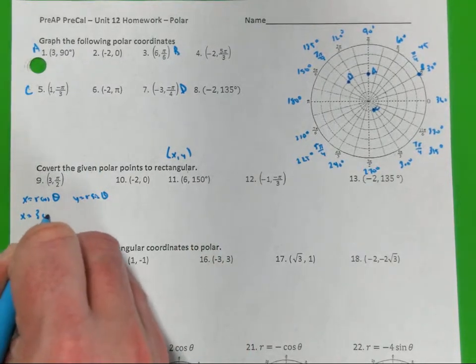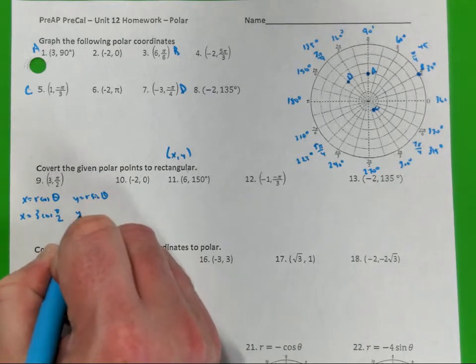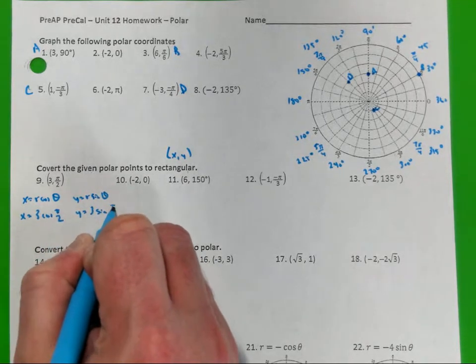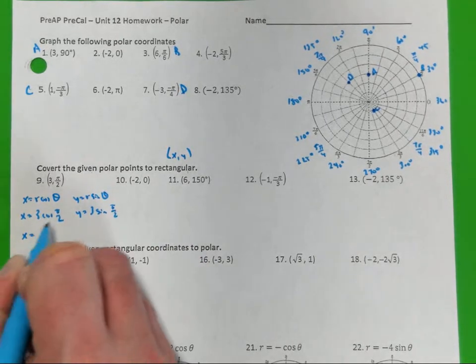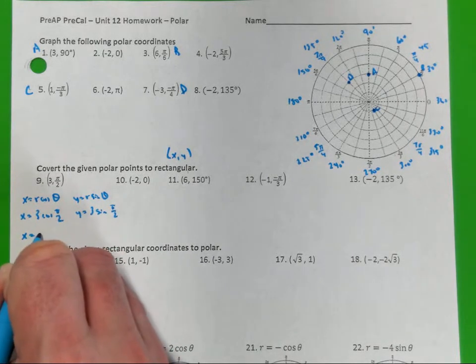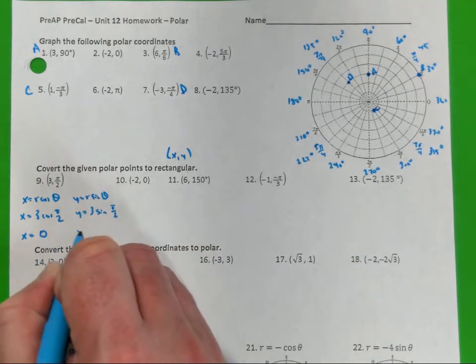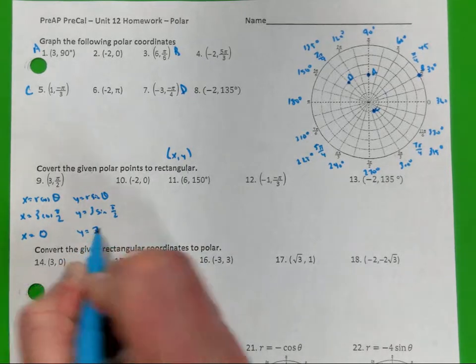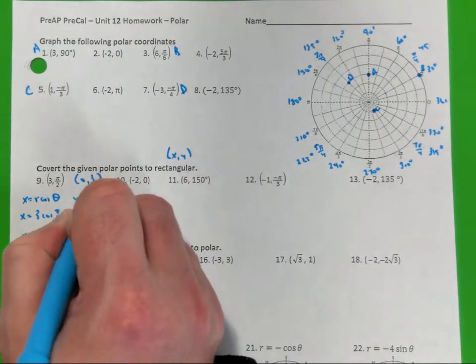X equals 3 cosine of pi over 2. Y equals 3 sine pi over 2. What's cosine of pi over 2? 0 times 3 is? Sine of pi over 2 is? 1 times 3 is? So my ordered pair is (0, 3).